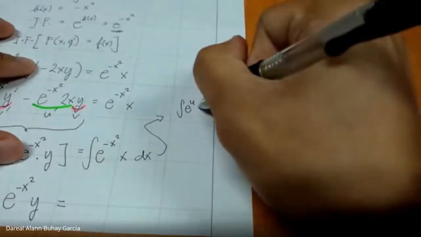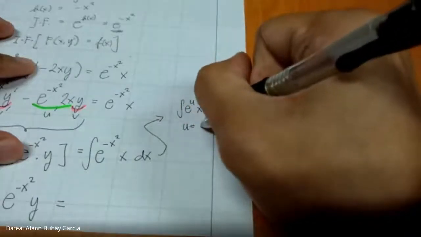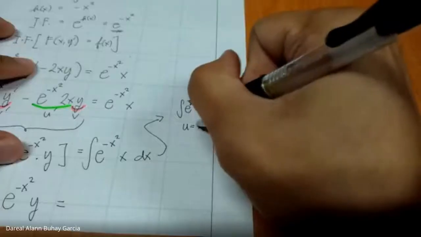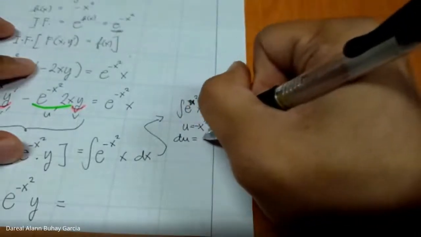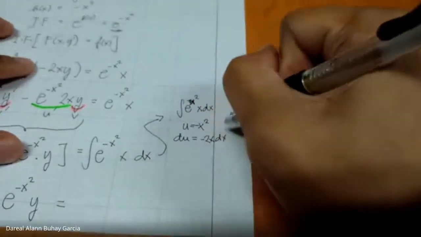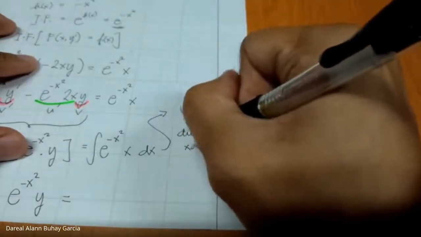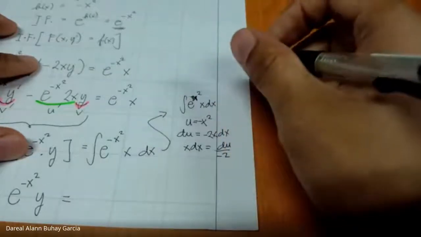The integral of e to the negative x squared times x dx. Let u be negative x squared, meaning du is negative 2x dx, meaning x dx is du over negative 2.